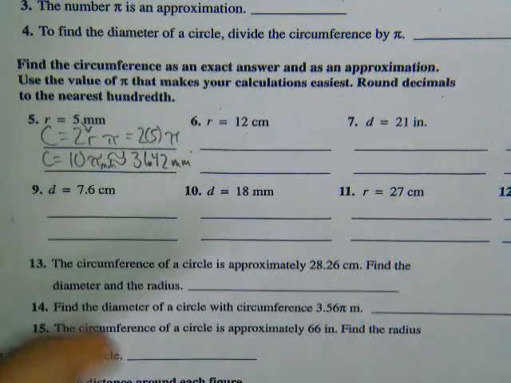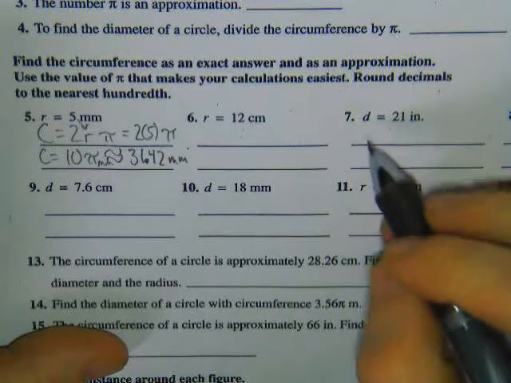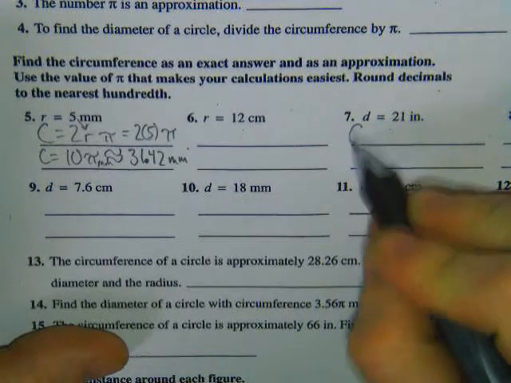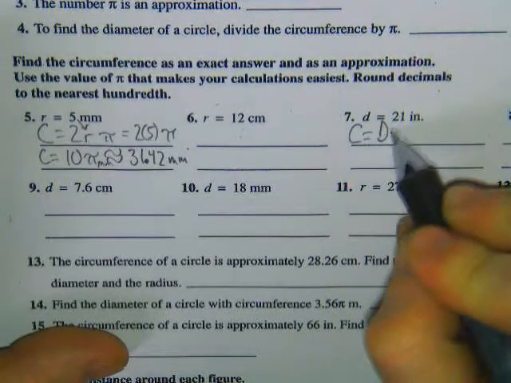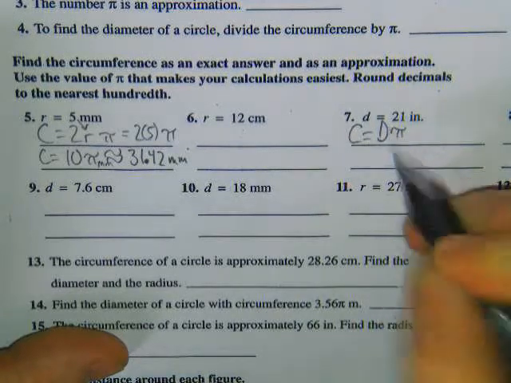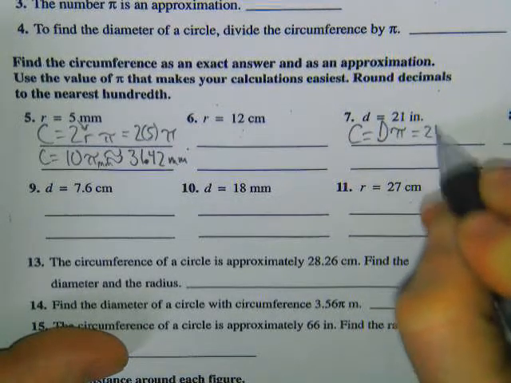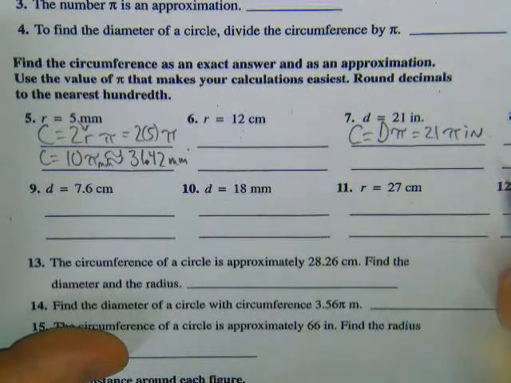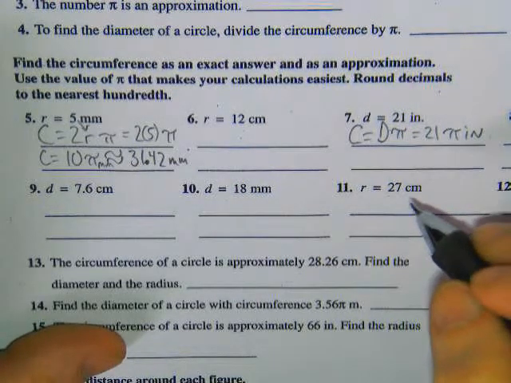Diameter. Man, this makes it really straightforward. Circumference is diameter times pi. Diameter is 21. Your exact answer is 21 pi inches. You get all that?